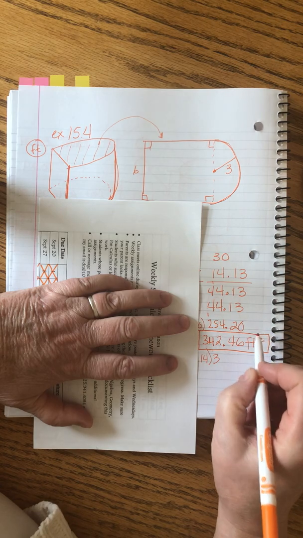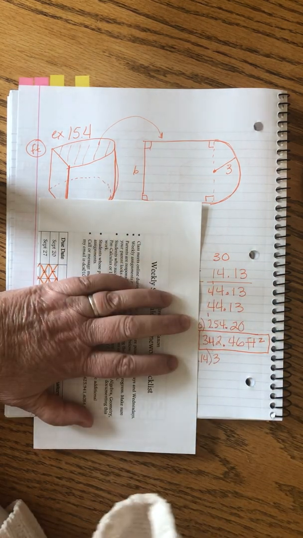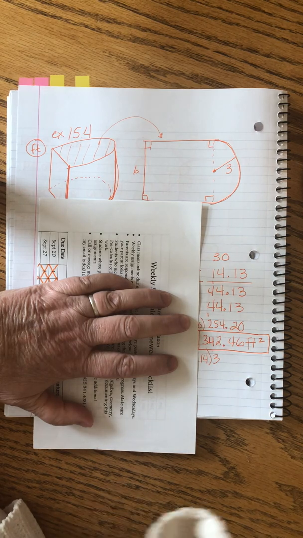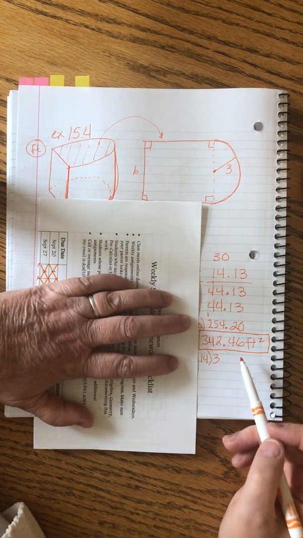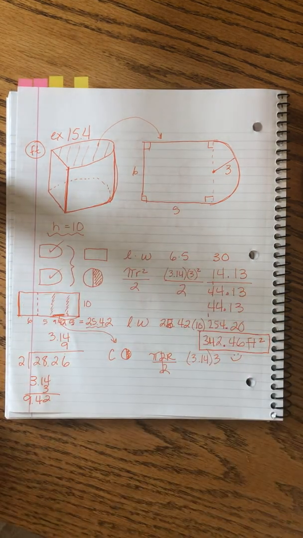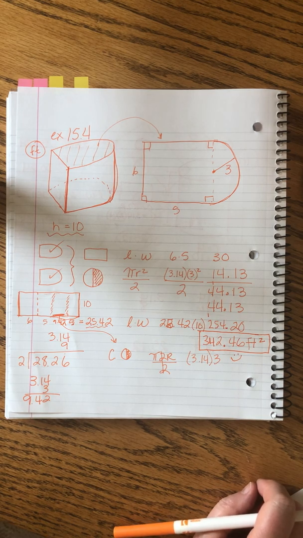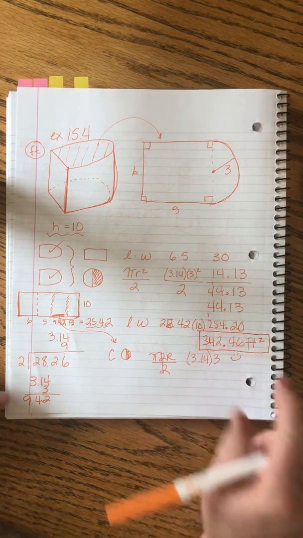Sometimes students get confused because it's a three-dimensional object and they want to make it cubed. We're not measuring the volume of it. We're only measuring the outside surfaces. This is the correct answer. I consider this to be a very hard surface area problem. There are a lot of pieces going on there. But that is our final answer.